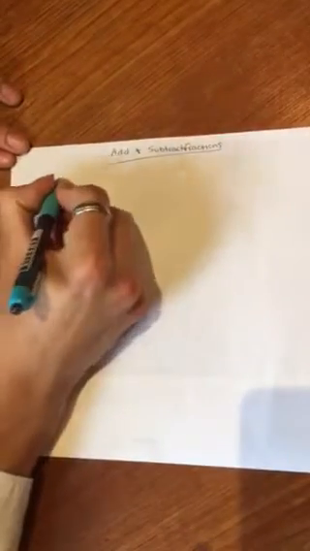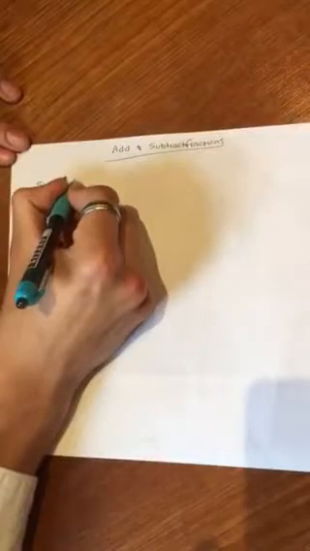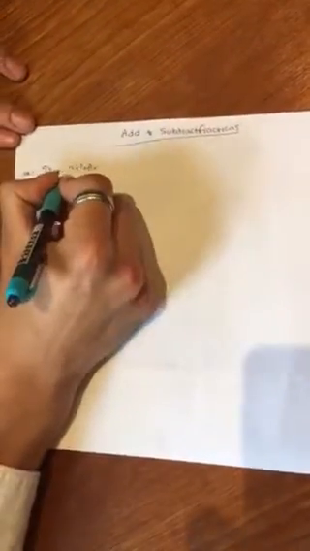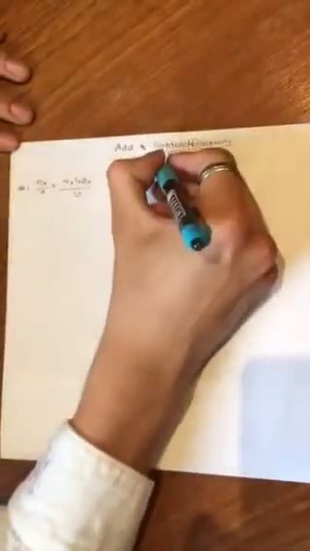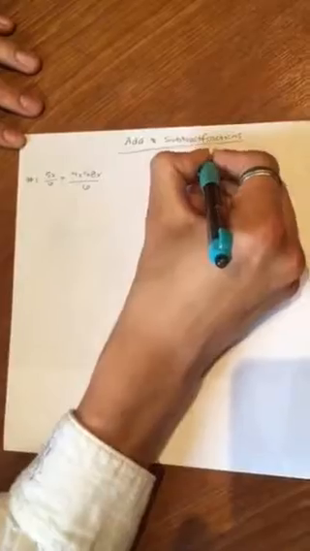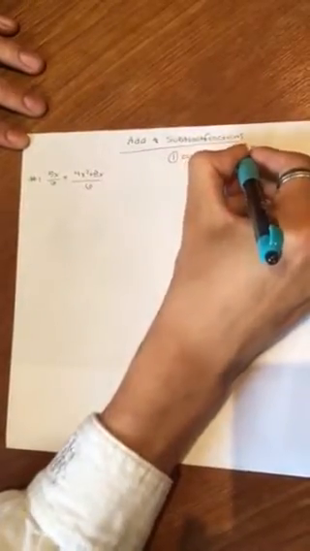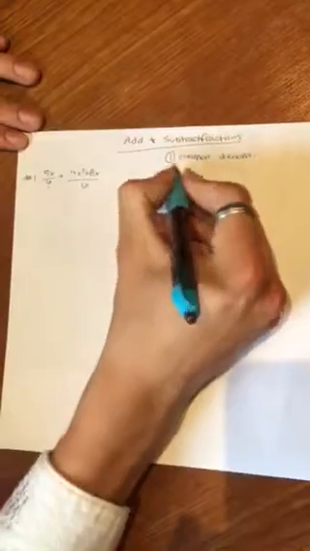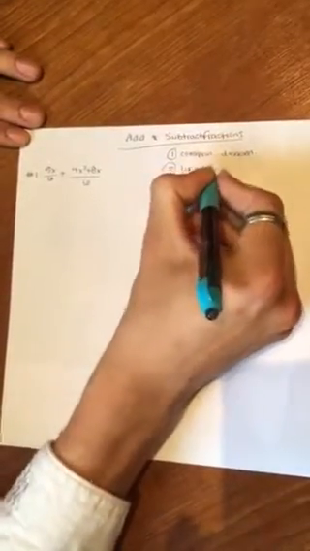My first problem is going to be 5x over 6 plus 4x squared plus 8x over 6. And the first step to solving these problems is to find a common denominator. As you can see, we do have a common denominator, which is 6 on each of these. So the next step, I add like with like.